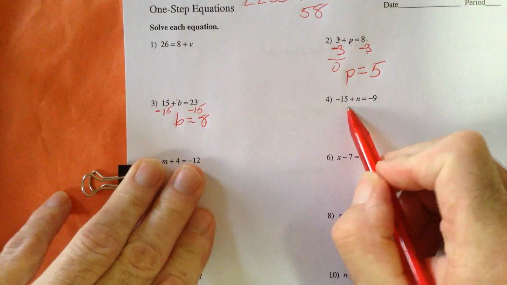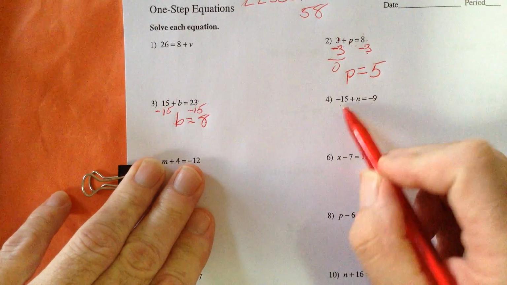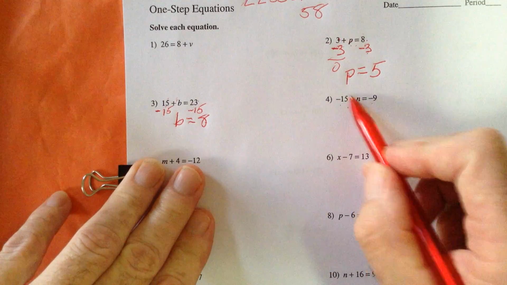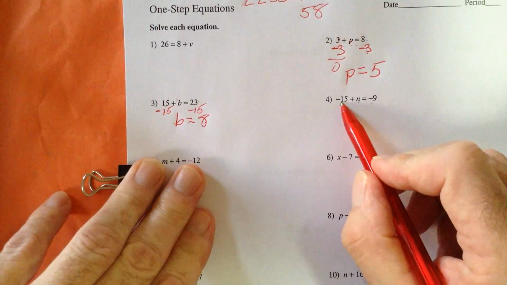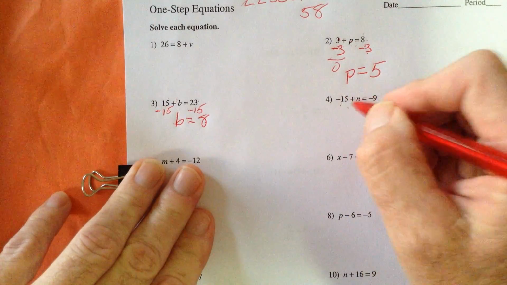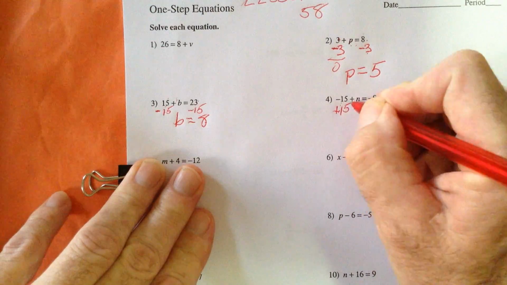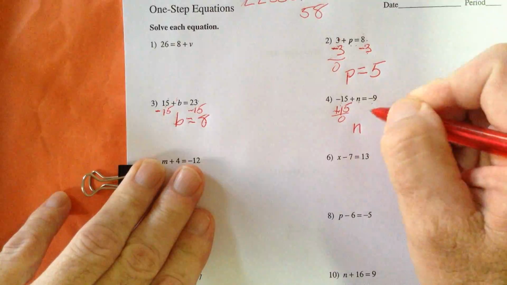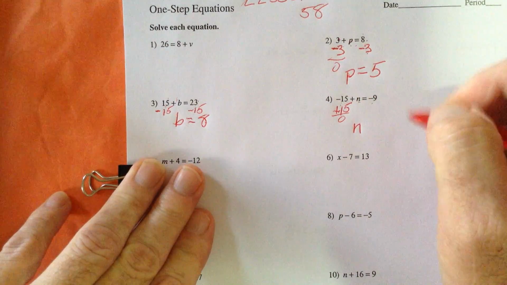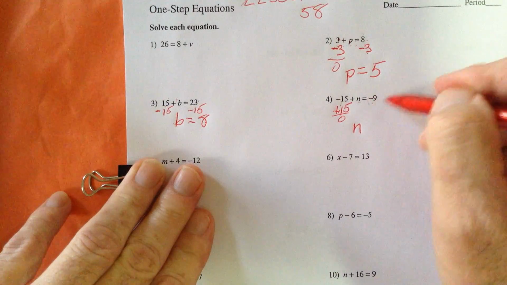But here, I've got negative 15 plus some number equals negative 9. So for this one, to get rid of the 15 on the left side and leave the n by itself, I've got to do the opposite of a negative, which is going to be positive. If I've got negative 15, I go plus 15. That's going to equal 0, and that's going to leave the n by itself. I isolate the n. But if I added 15 to this side, I've got to do the same on the right side.